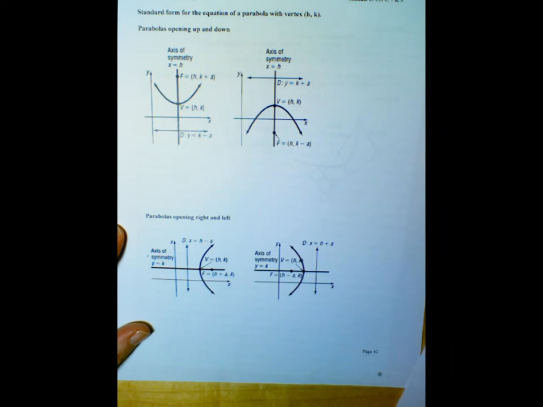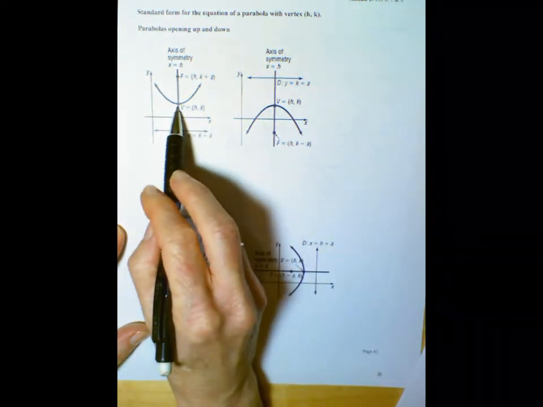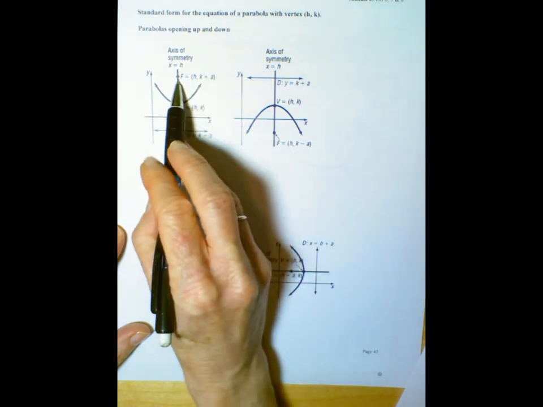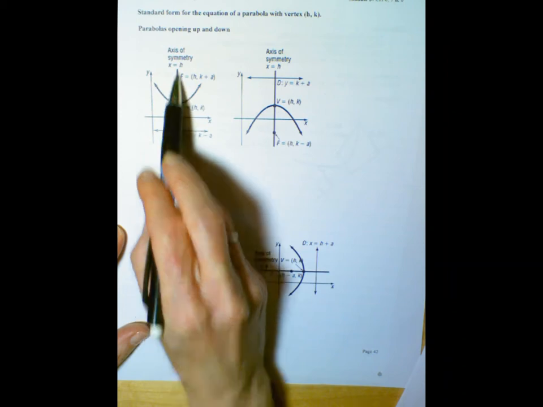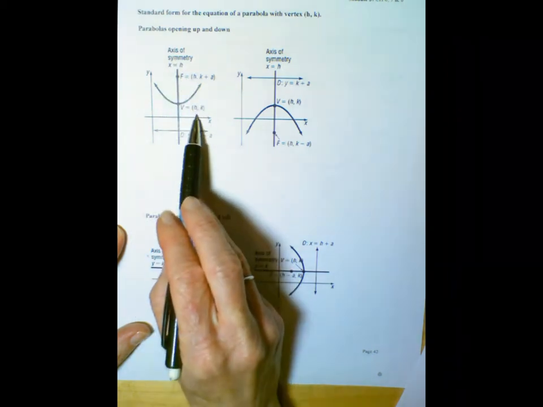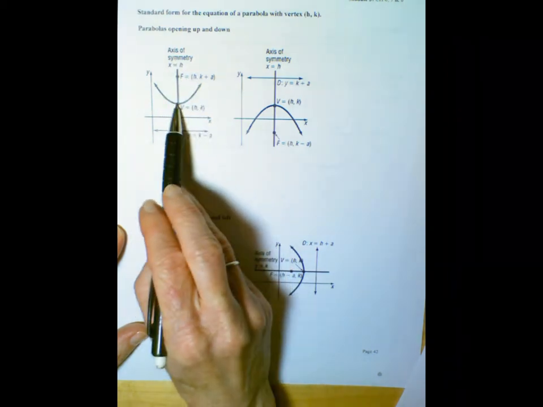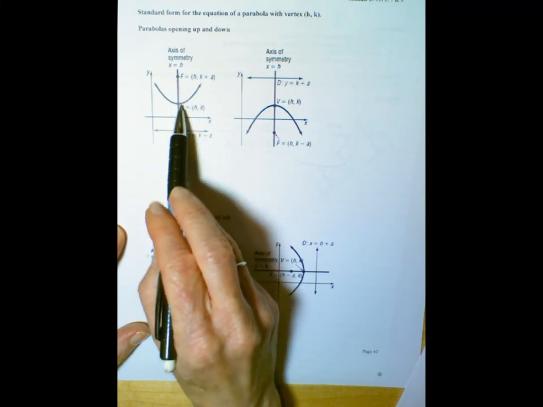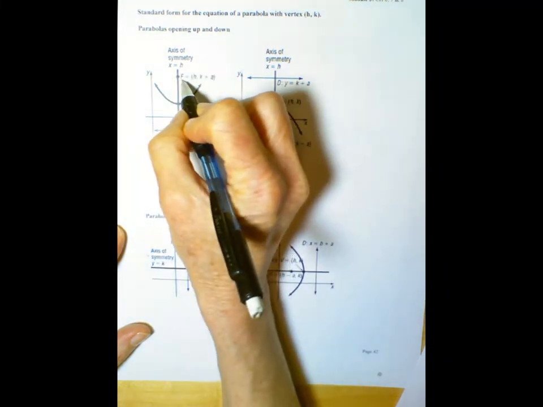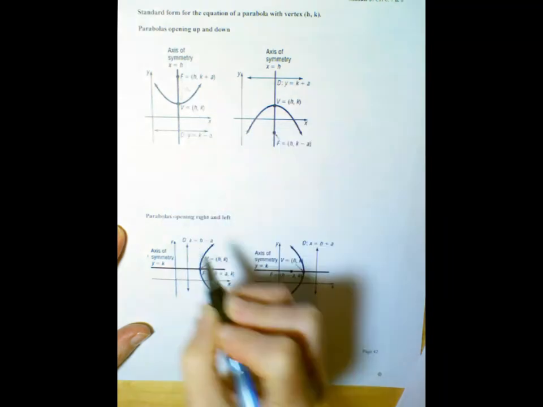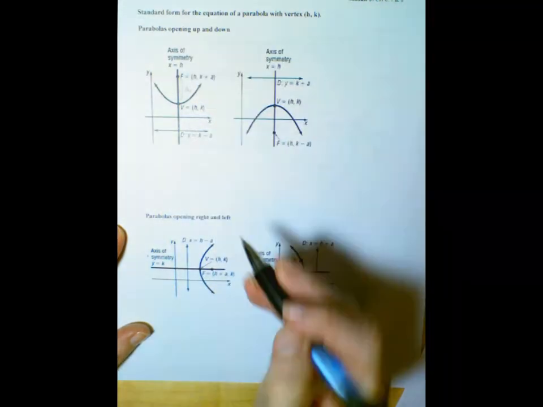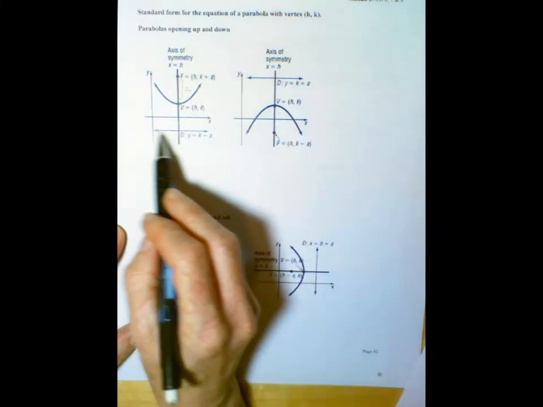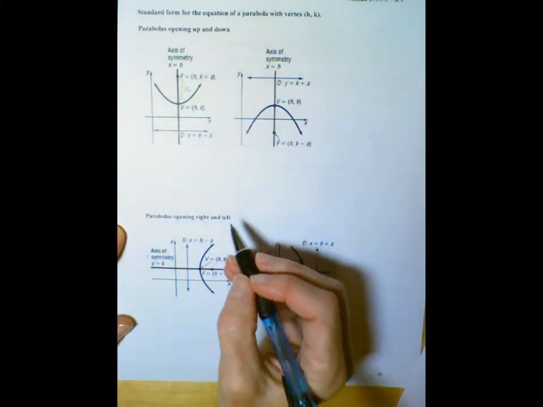Okay, so what would the equation be if here's our vertex, it opens up, and there's the focus at the point (h, ...)? Of course, if it's on the same vertical line, the x coordinates are the same. And this is k, so this must be k plus a, because remember, the distance from the vertex to the focus is this lowercase letter a. And of course, we always have our axis of symmetry. Here's our directrix. So what's the equation?